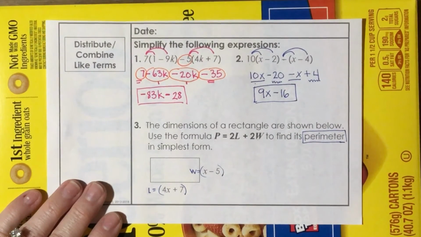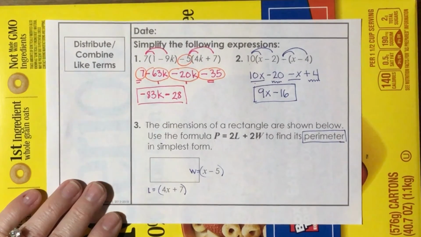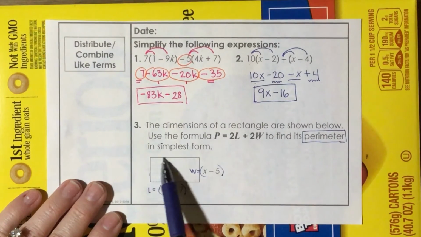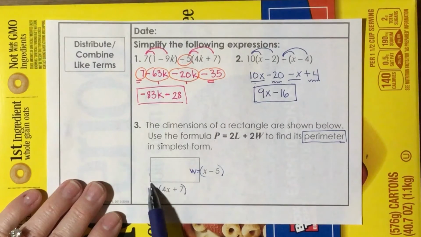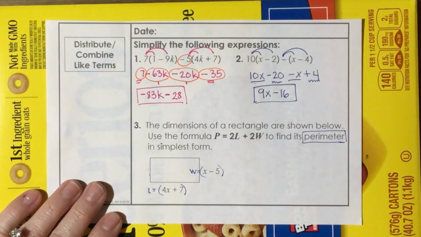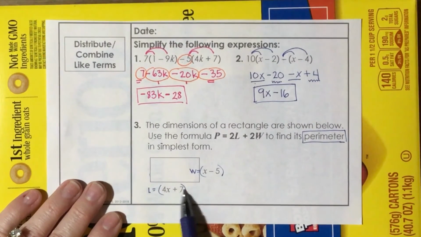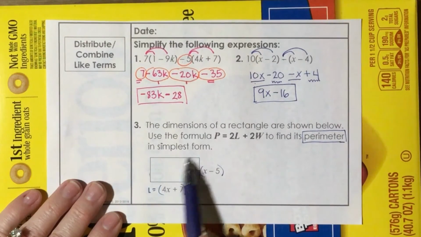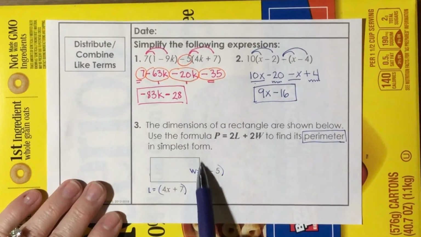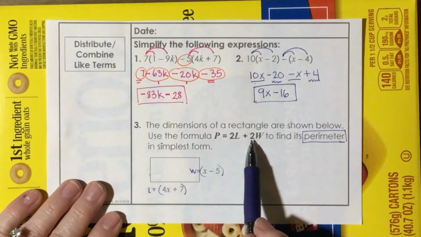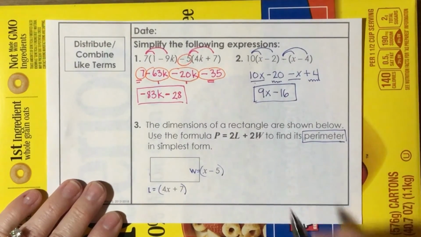Well, perimeter means we have to add all of the edges together to find out how long the perimeter is. Well, we don't just have one length, we have two lengths, and we don't have just one width, we have two widths, and that's why we multiply them both by 2.